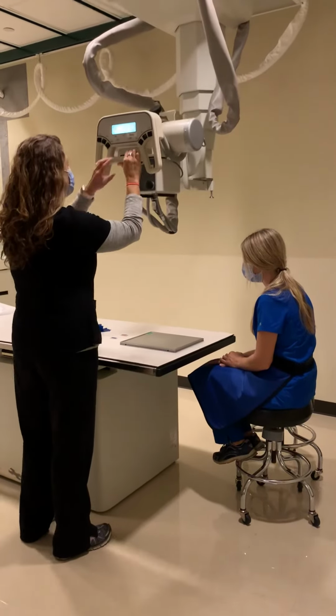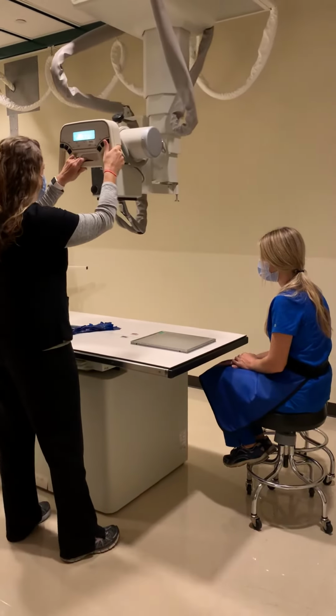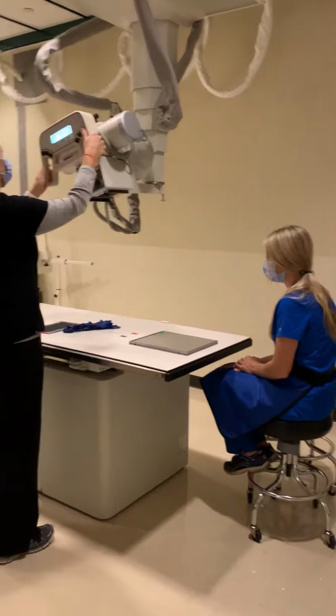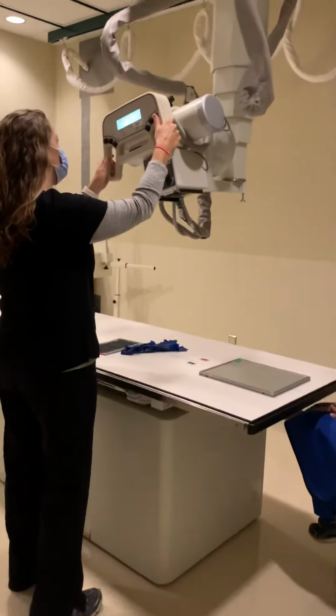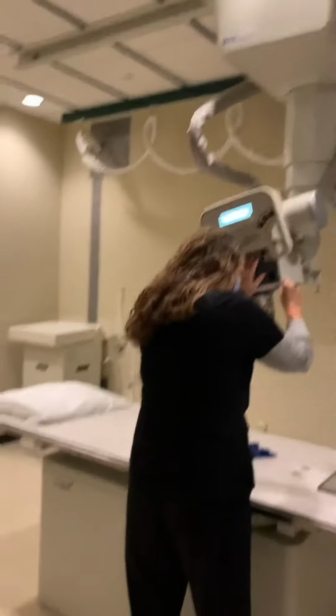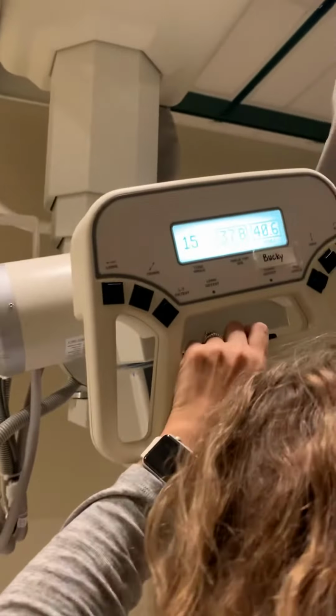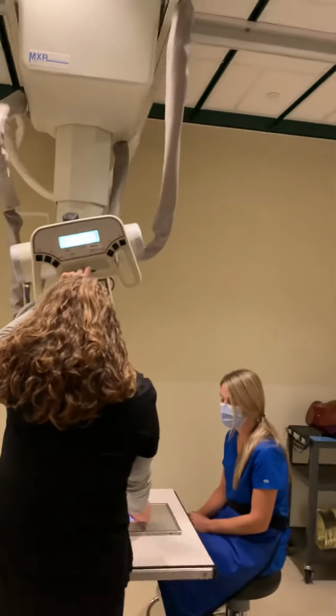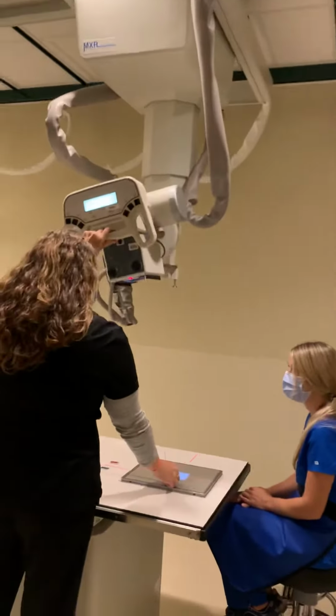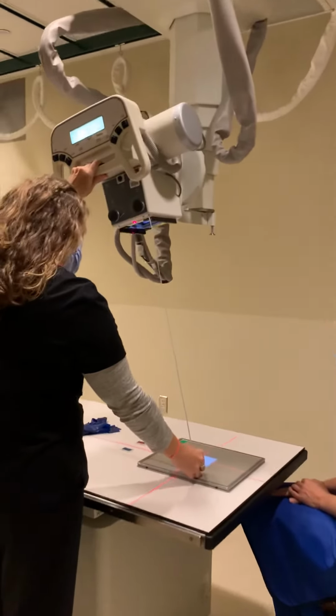Today our technologist is going to demonstrate two specialty views of the wrist. The first being the PA scaphoid, or known as the navicular, with ulnar deviation. Our patient is seated at the end of the table with lead shielding. We have a 10 by 12 lengthwise. We're going to center to the center of the image receptor.